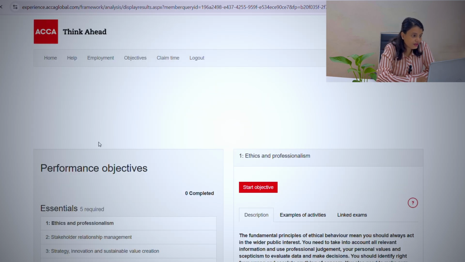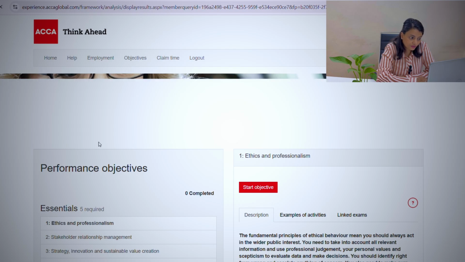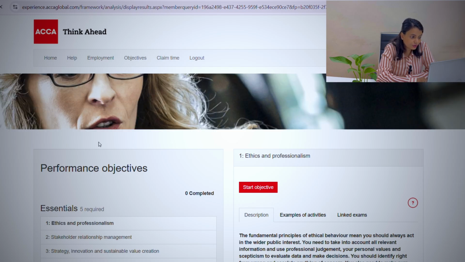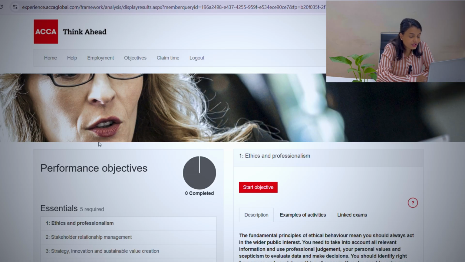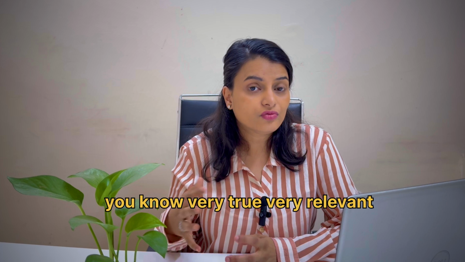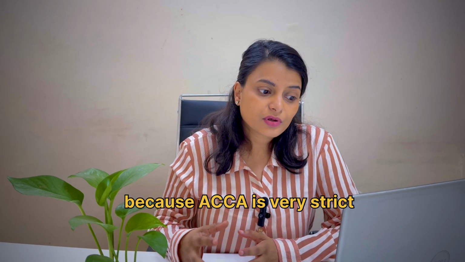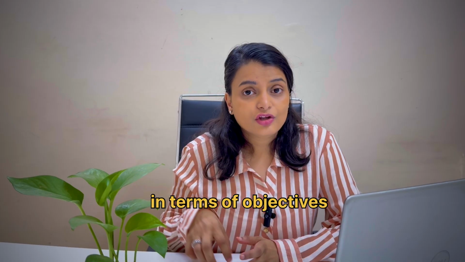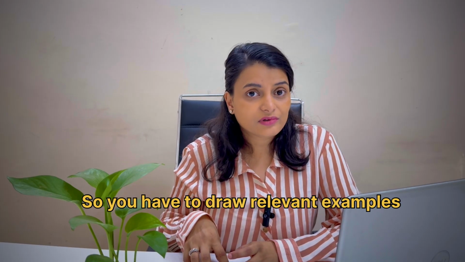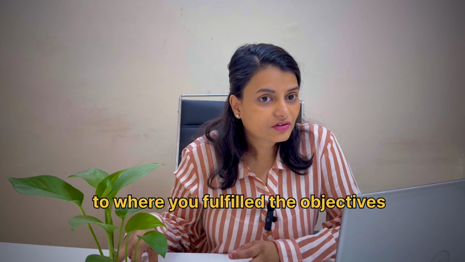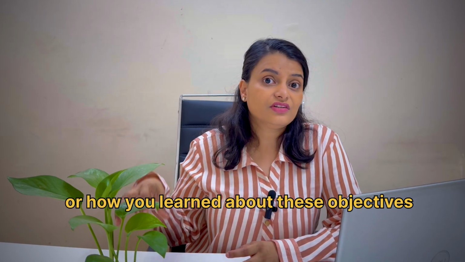So if you see here, 5 are essential and any 4 out of the technical ones, based on the work you have done, will be there. Now what you have to do is, let's say I want to talk about ethics and professionalism. These things have to be very true, very relevant for your experience, because ACCA is very strict in terms of objectives. So you have to draw relevant examples from your real working life as to where you fulfilled the objectives or how you learned about these objectives.